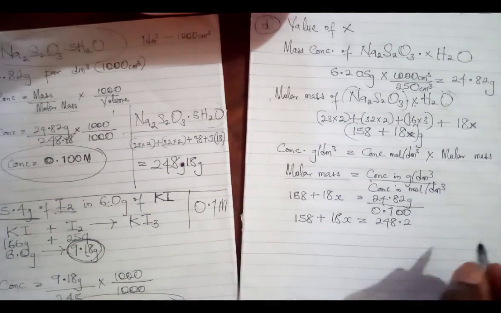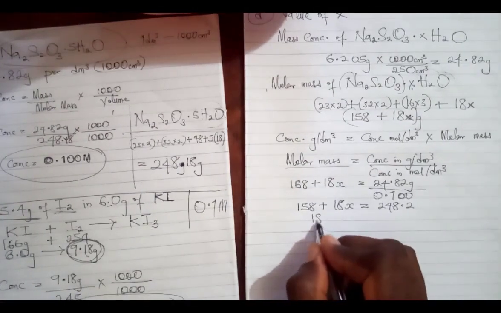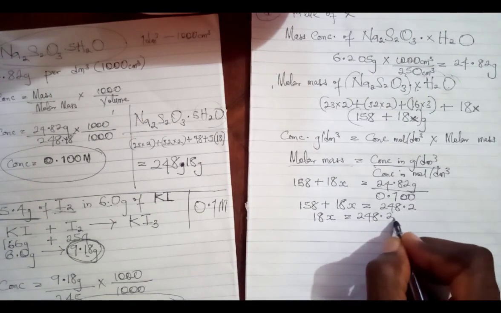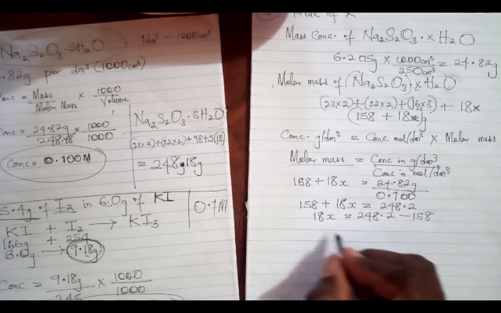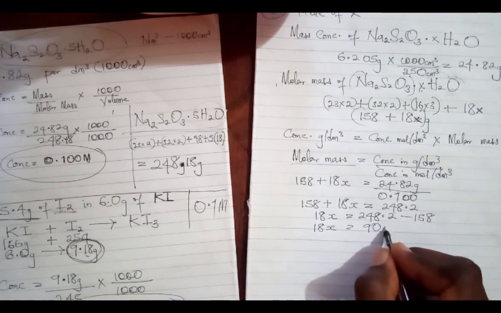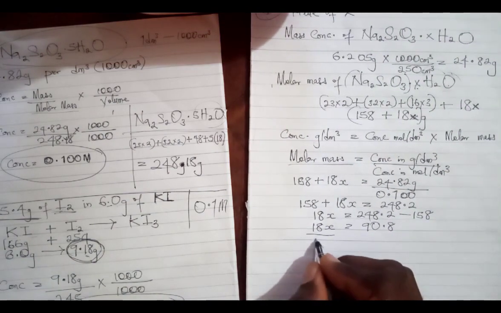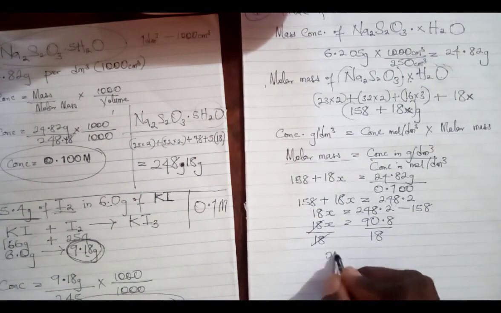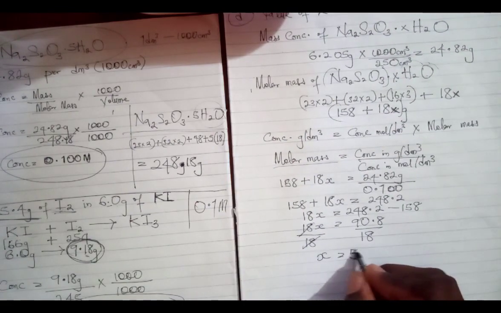When you divide this, you have 248.2 grams. Okay, so what you do here now, you collect like terms. So we have 18S equal to 248.2 minus 158, and when you do that, you have 18S equals 90.8. All right, so we divide both sides by 18 to have the value of S. So if you divide this, you have 5. Okay, so S is 5.